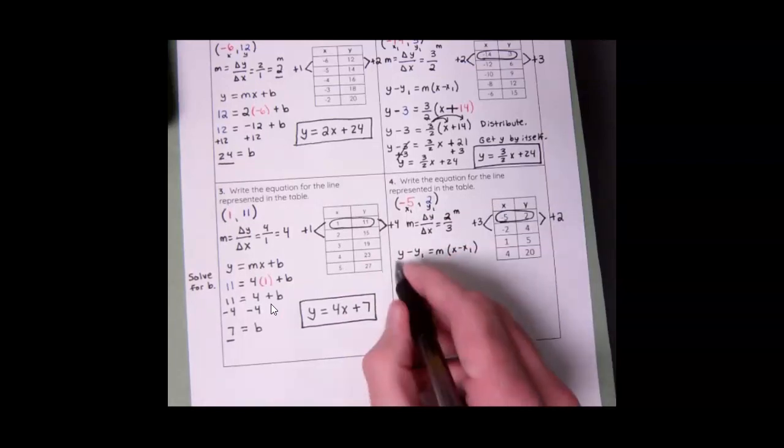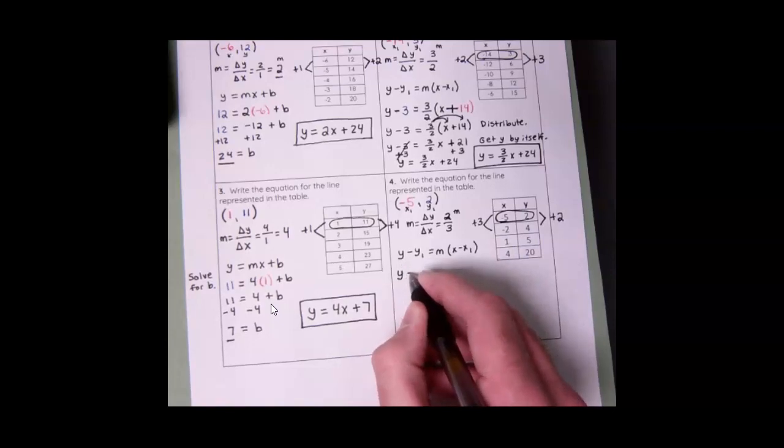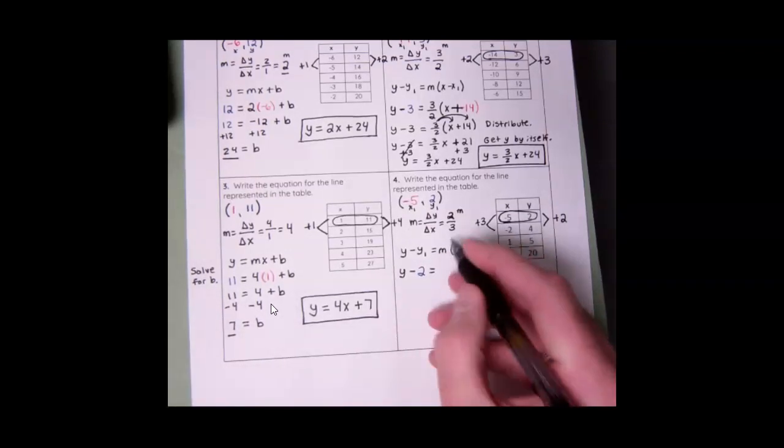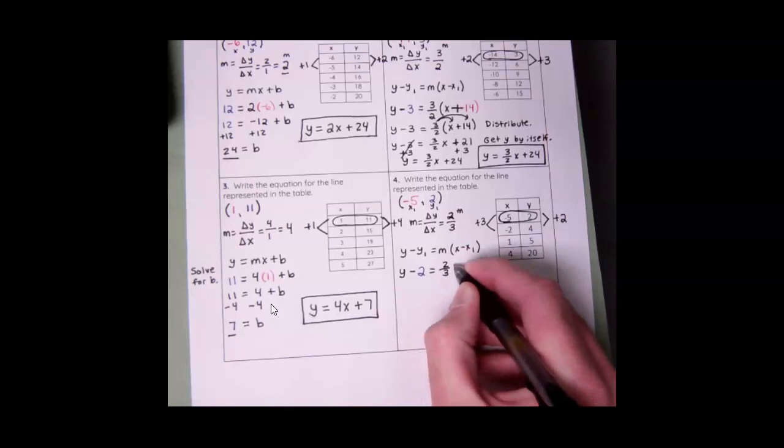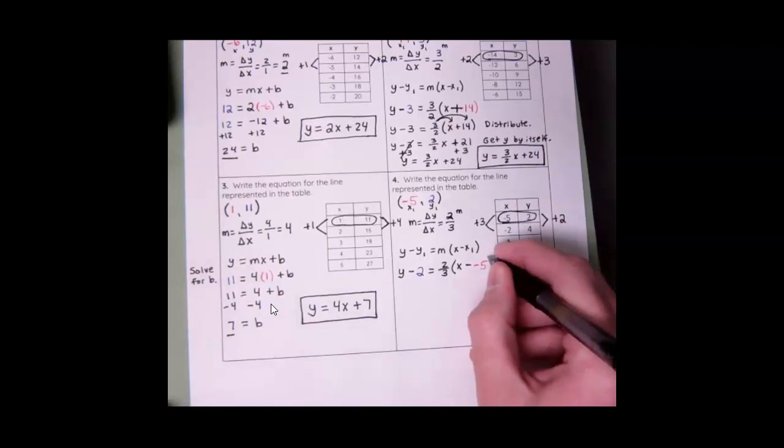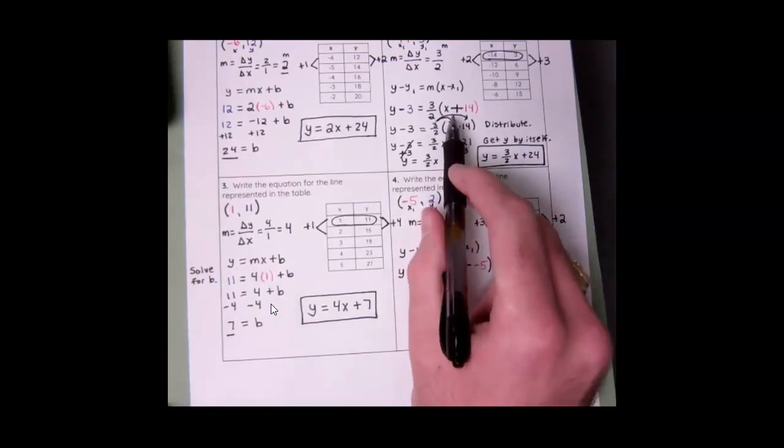Okay, y stays the same, so I'm going to go y minus, and then my y1 is 2, so I'm going to plug in 2, equals, my slope is 2 over 3, x stays the same, x minus, this would be negative 5. Okay, again, as we did up here, when you have two negatives, this is going to become a positive. So this would be x plus 5.